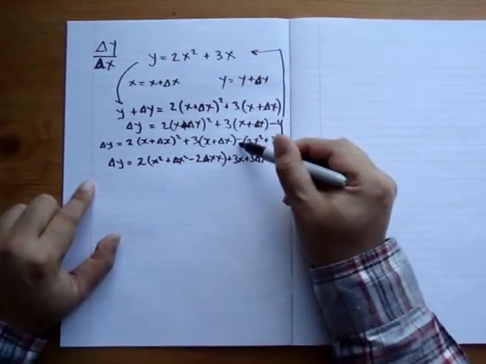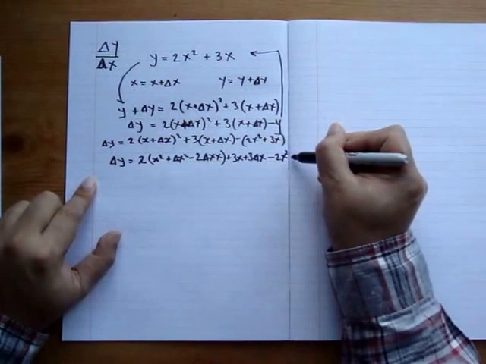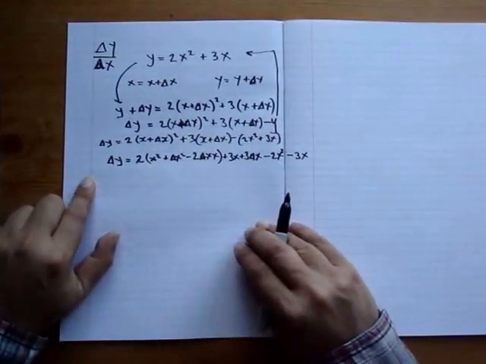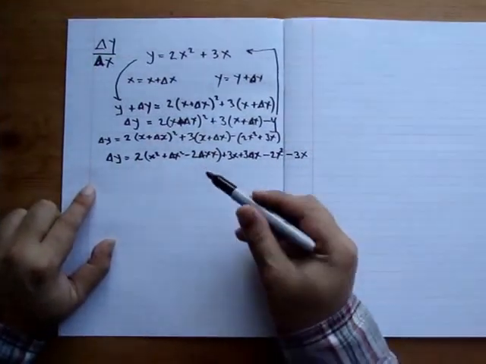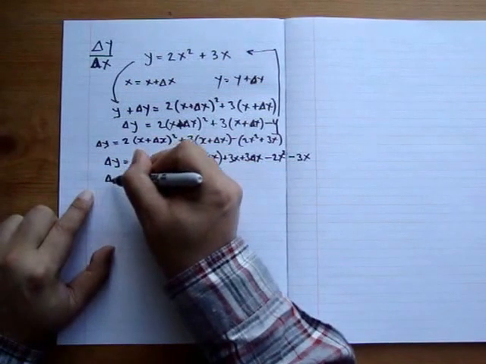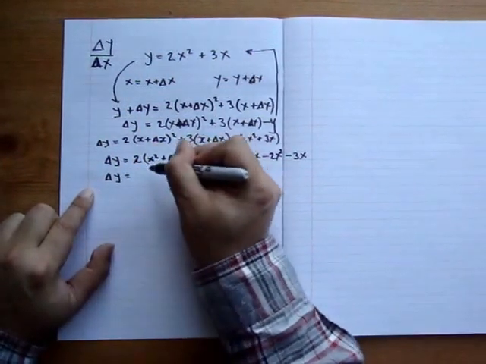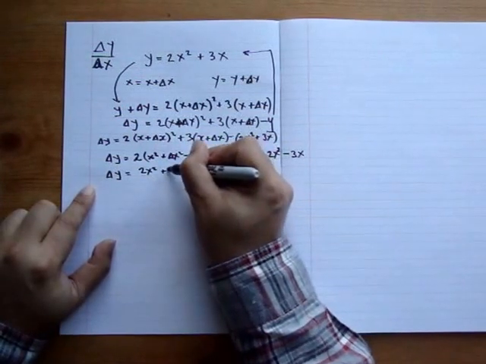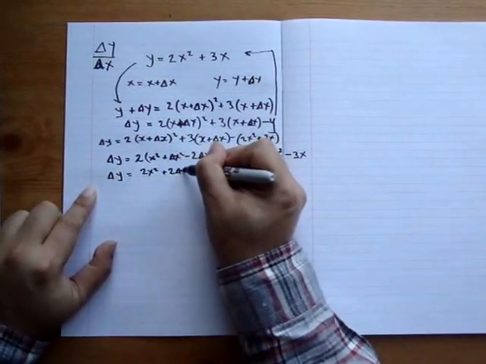Now we're going to distribute this minus sign, minus 3x. Here we distribute the 2 into this bracket. We get delta y equals 2x squared plus 2 delta x squared.